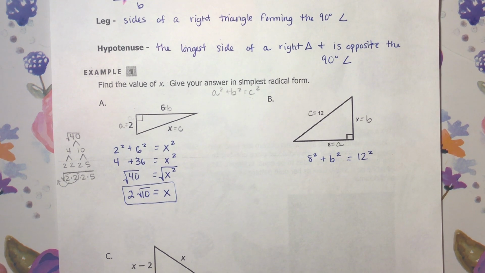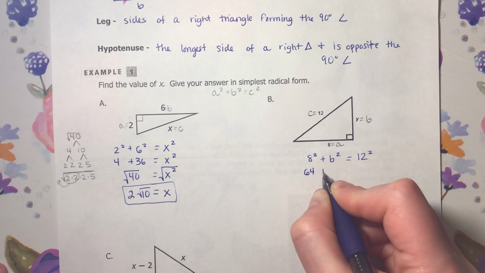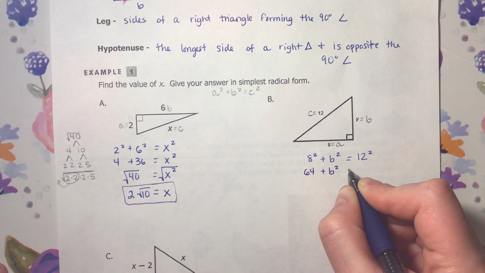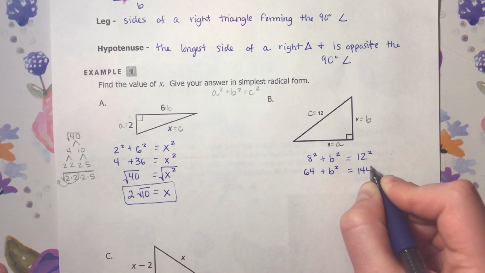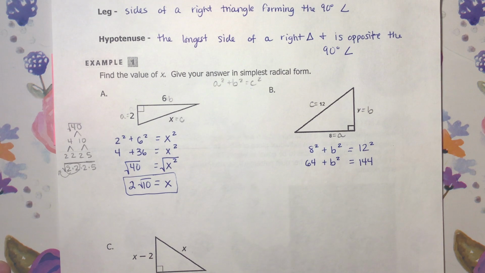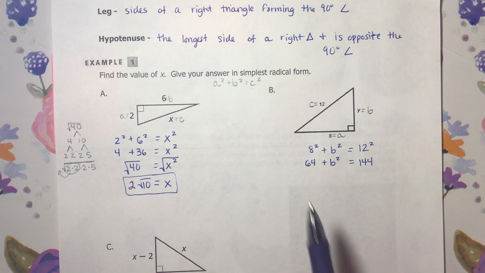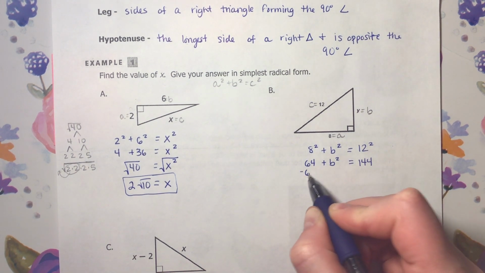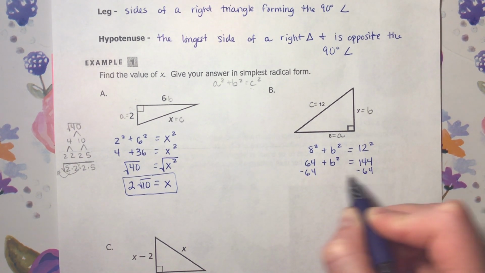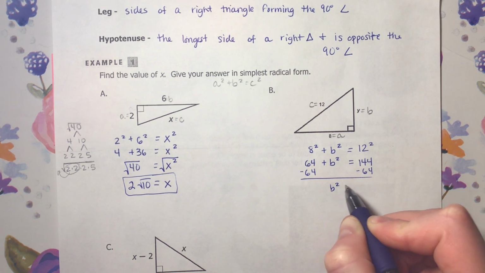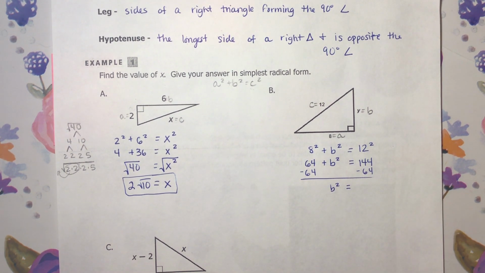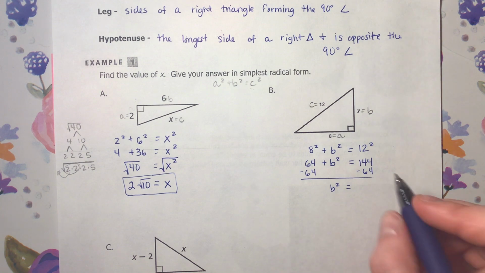All right, I need to square my numbers first. So 8 squared is 64, B squared is just staying the way it is, and 12 squared is 144. Now I'm trying to solve for that B. Well, I meant y, but it's okay. I'll substitute it out at the very end. So I'm going to subtract 64 from both sides. And now I have B squared is equal to 80.